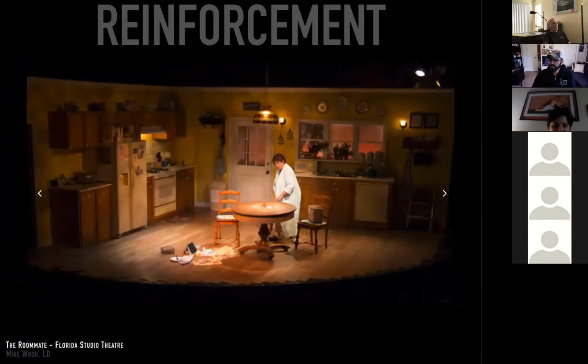And then the second to last one's reinforcement. So this can be very literal. This is a picture from a show I did down in Sarasota a long time ago, where it was just an interior of a house. This was a production of The Roommate. You can see there was a psych out back where there were trees back there. We made it look like a real sky.